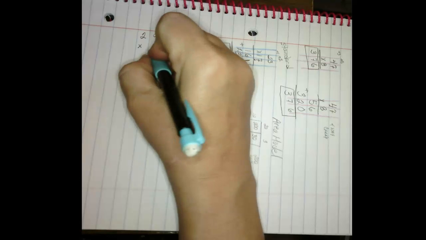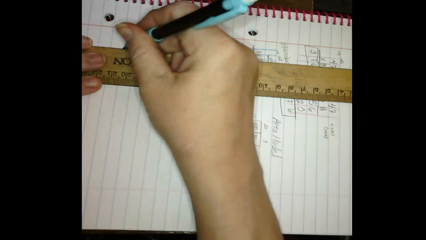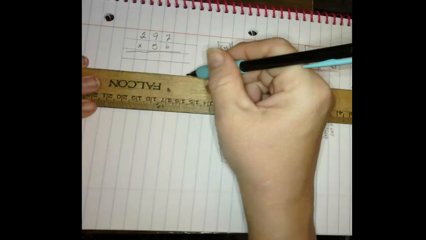So let's do 297 times 56, okay? And you can even, if you're afraid that your number's a little off, use a ruler, give yourself some lines this way. That's fine, I don't mind that. But these are already in a column, so I don't have to worry about that.